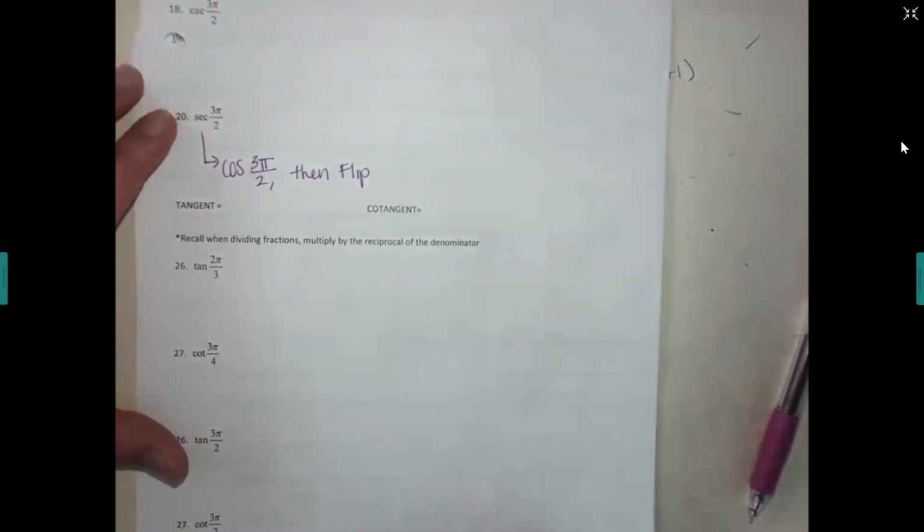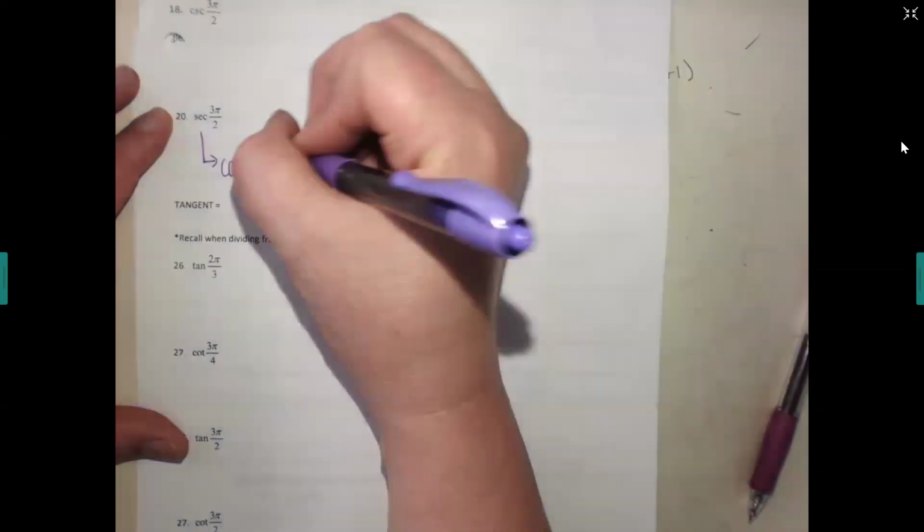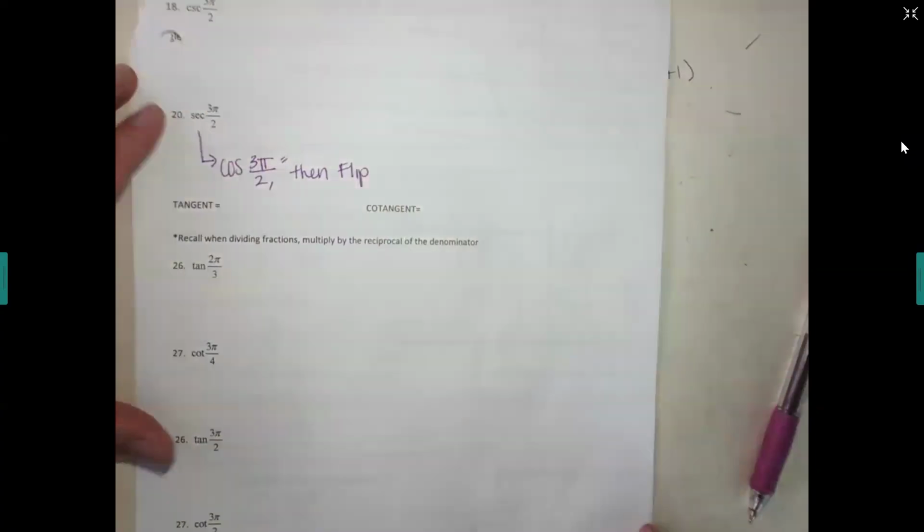3 pi over 2, find it on your circle. The pi over 2s are either the top or the bottom. Which one is 3 pi over 2? The bottom. What is the x value on the circle? I think the x is 0, right? Yes. Okay, good.